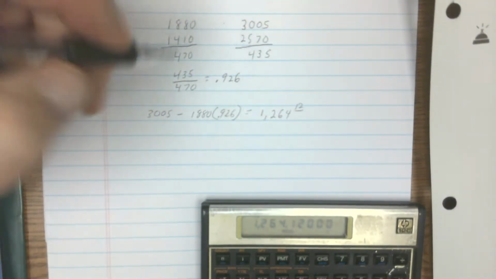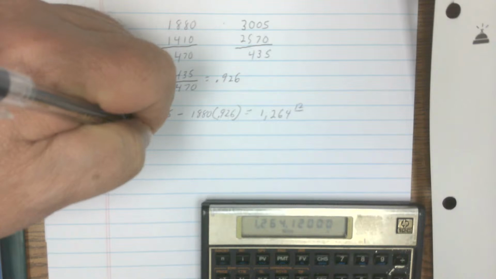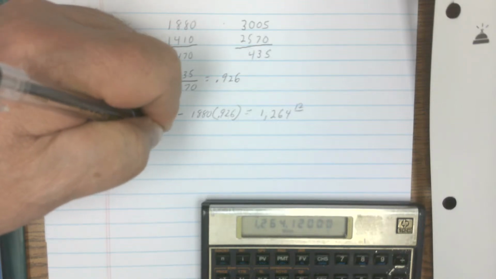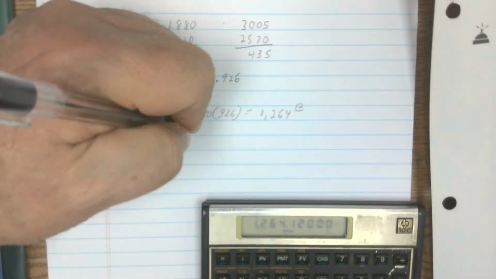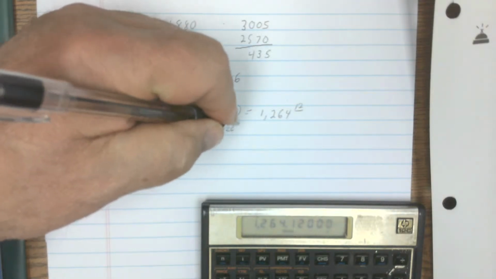I can plug this back into the lower one, and I get 2570 minus 1410 times 0.926.